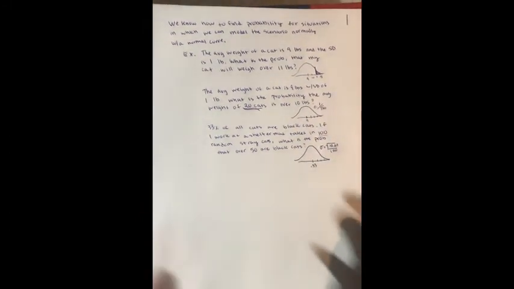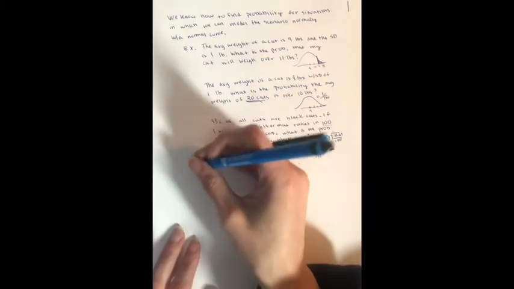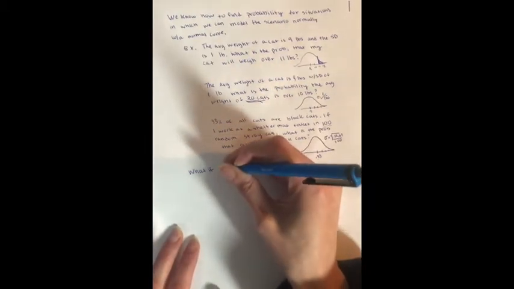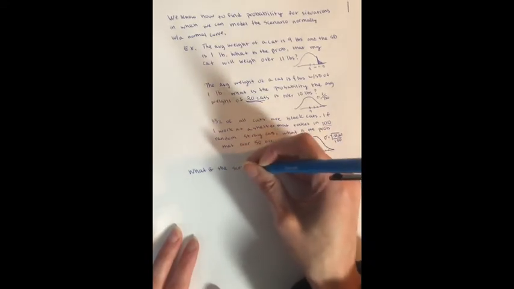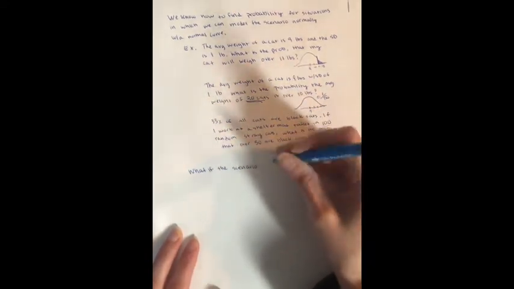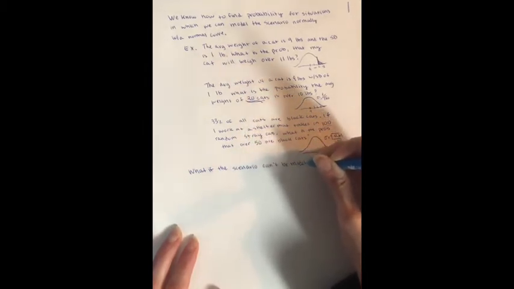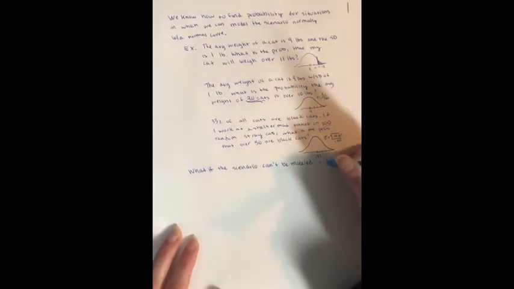So again, we know how to do these probabilities with normal approximations, but what if we can't model it normally? What if the scenario or the situation can't be modeled normally? That's what we're talking about in this unit. Okay, so we're about to do basic probability without normal approximation.